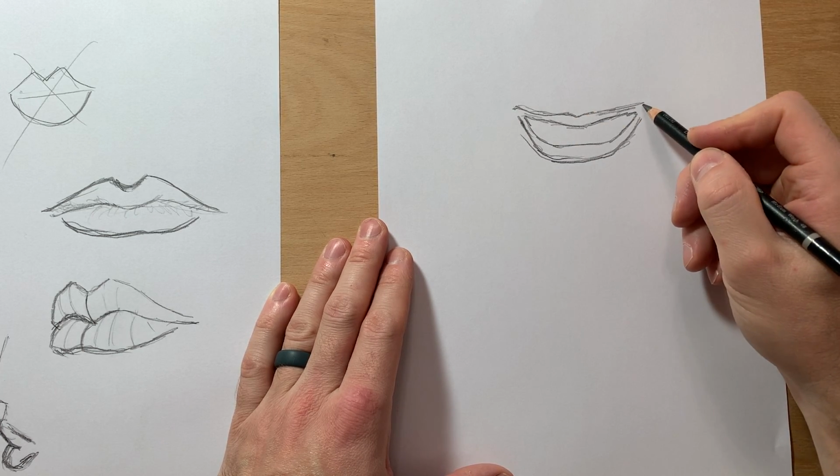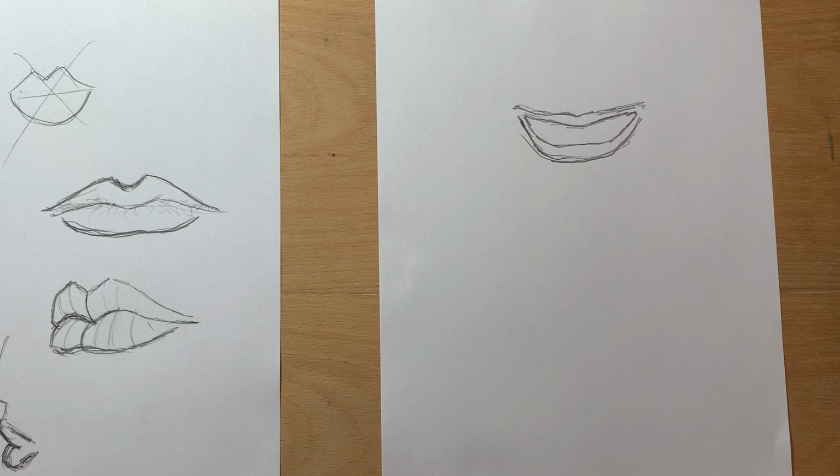So when we go to draw our teeth, what we want to avoid is drawing each and every tooth, because what ends up happening is the teeth just end up looking really bad and kind of crazy.